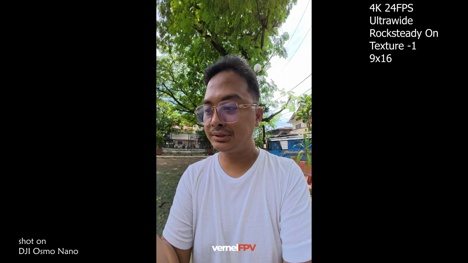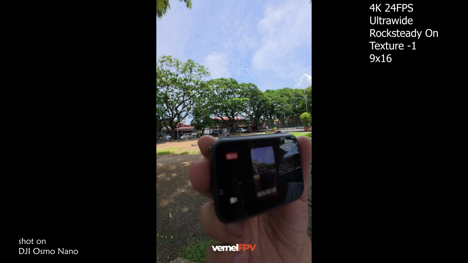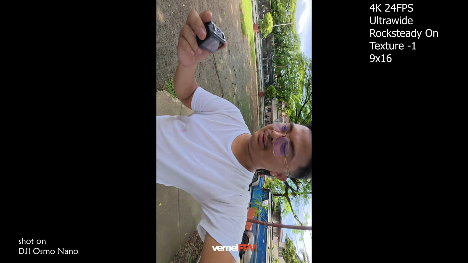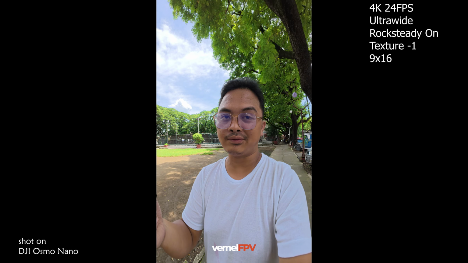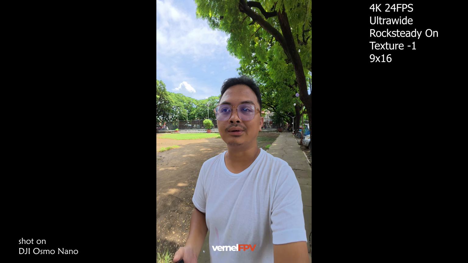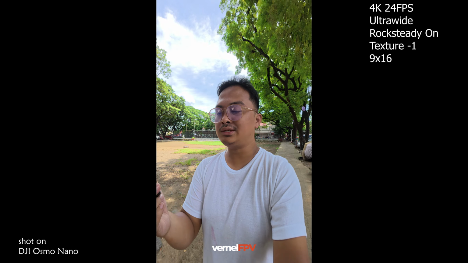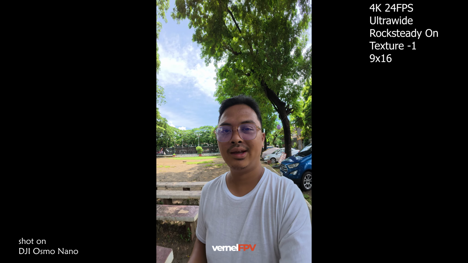Actually, just by tilting the DJI from its landscape, basically you could shoot vertical videos using this just by rotating the camera. And right now I'm shooting at 4K 24, Rock Steady turned on, and ultra wide. So if you prefer to create content for your reels or shorts, it's easy to create content now with the DJI Nano. All you have to do is rotate this and shoot vertically.